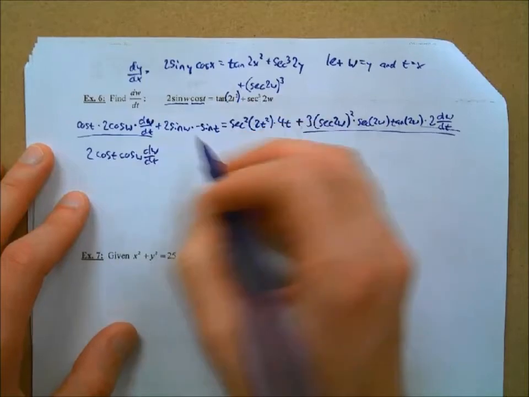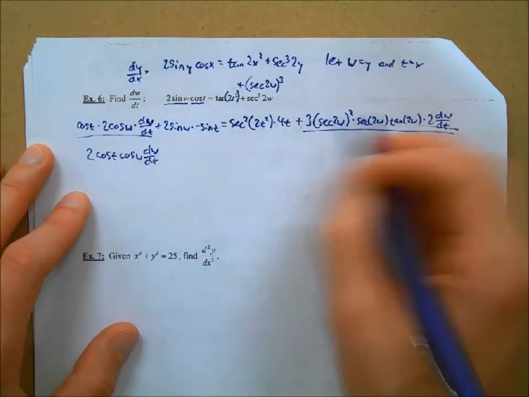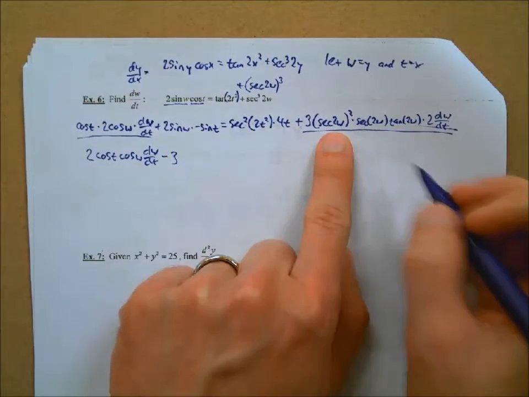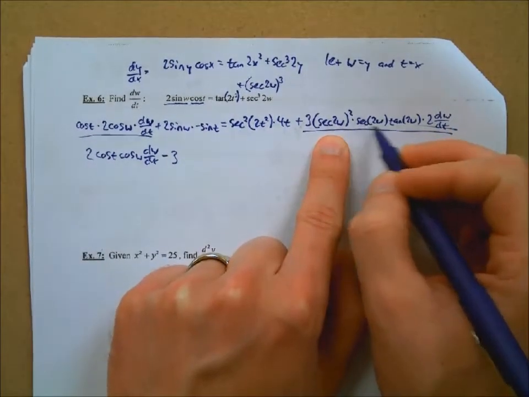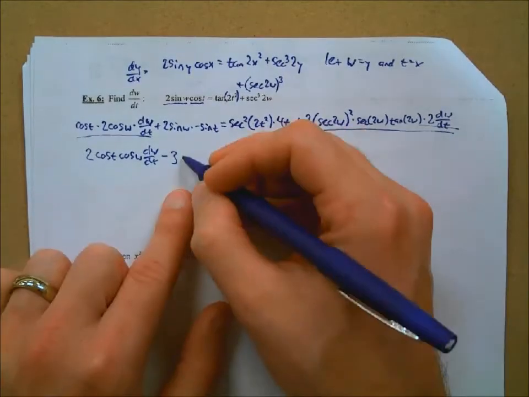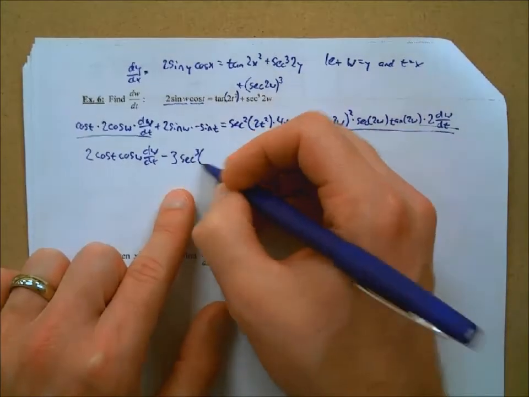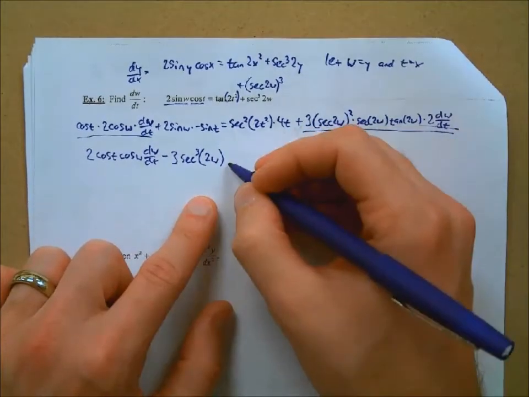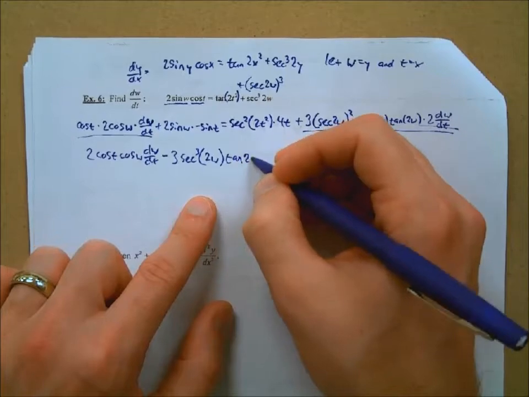This I'm going to move over to here. So I'm going to bring this over. It's now going to be a minus 3. This is secant squared of 2w, but I also have a secant of 2w right here. So if I multiply those together, it's actually going to be secant cubed. So I'll put those together just to save myself some writing. So secant cubed of 2w. And then I have the tangent 2w. And then I have the 2 dw/dt.